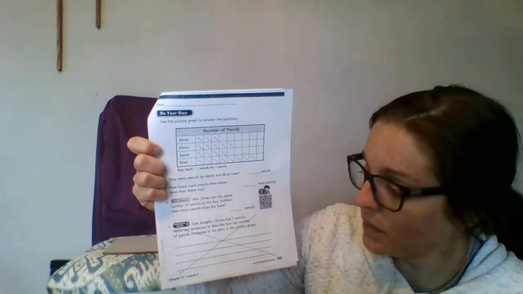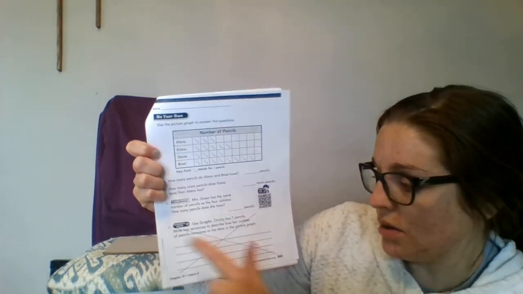And then number 5, Mrs. Green has the same number of pencils as the 4 children. So how many pencils does she have? So if Mrs. Green has the same amount as these 4 children, we would have to add all of these pencils together to figure out how many total pencils Mrs. Green has, because she has the same amount as all of those kids have. So you'll add Elena, Kiana, Dante, and Brad's pencils all together to get your total. And number 6, you don't have to do, it's crossed out.